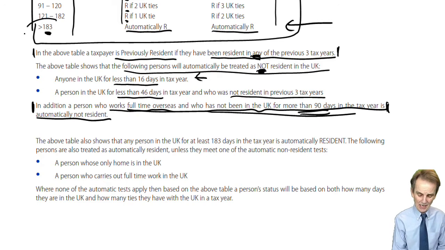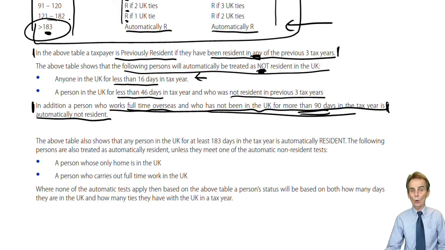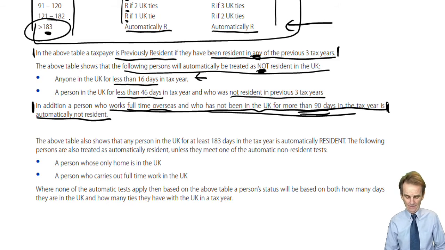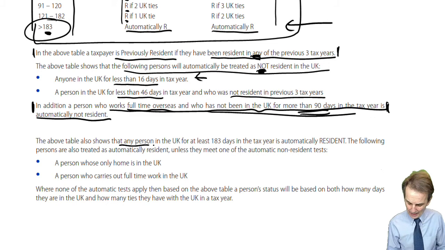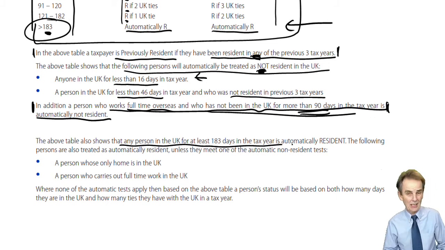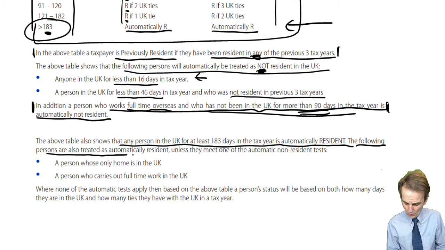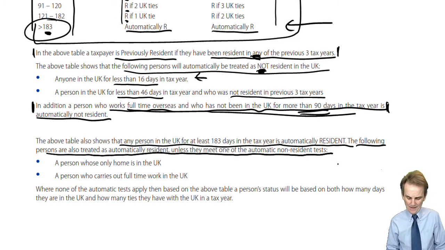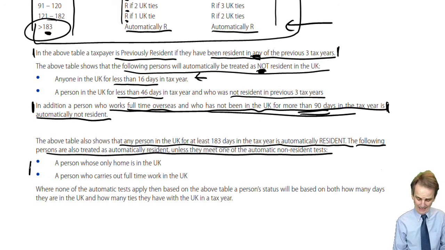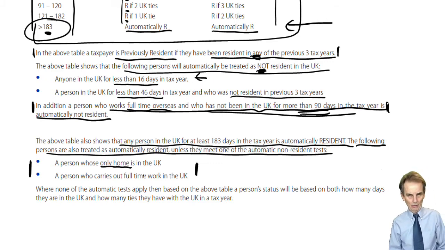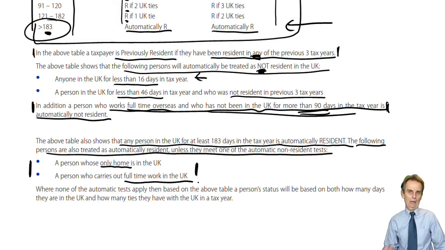And that, as we can see, has the same number of days, 183 days or more spent within the UK. Again, the above table shows that any person in the UK for at least 183 days, that's basically 6 months in the year, half the year, is automatically resident. The following persons are also treated as being automatically resident, and again, ones that you have to learn. Again, this is a learning exercise for you. A person whose only home is in the UK will be automatically UK resident. A person who carries out full-time work in the UK, again, you'll be told whether or not that is the case, is automatically UK resident.